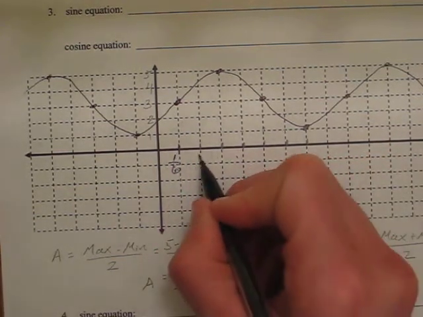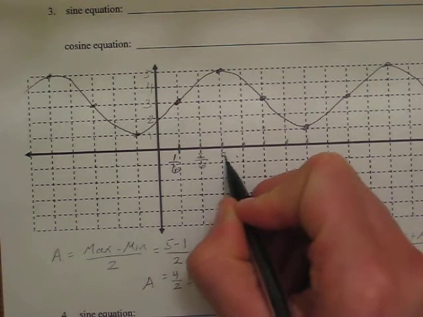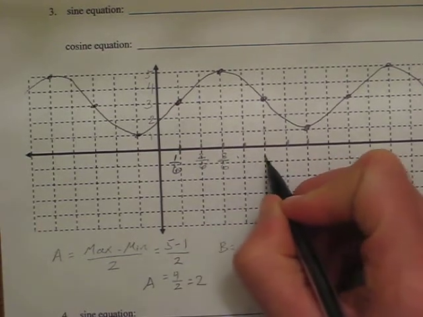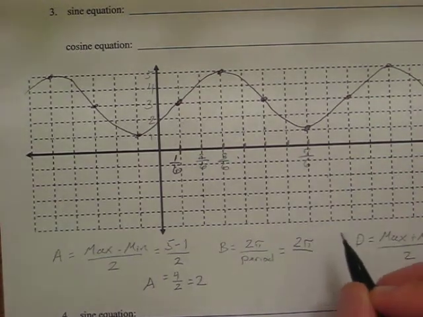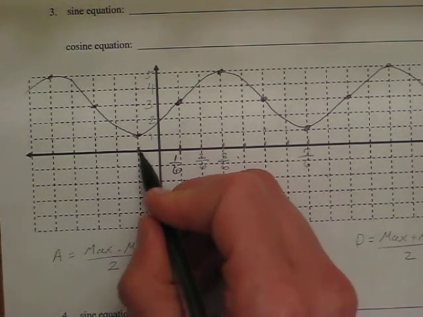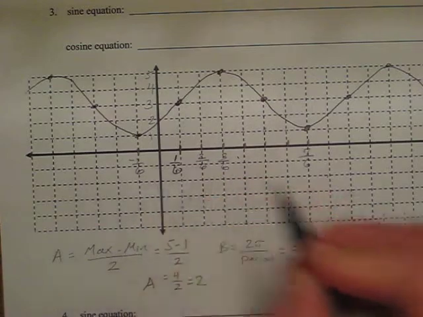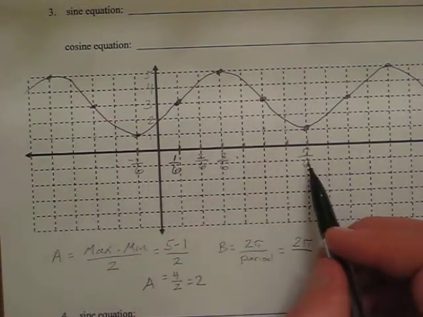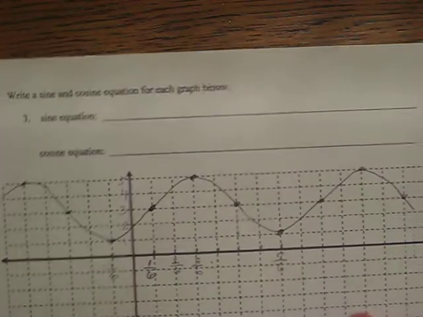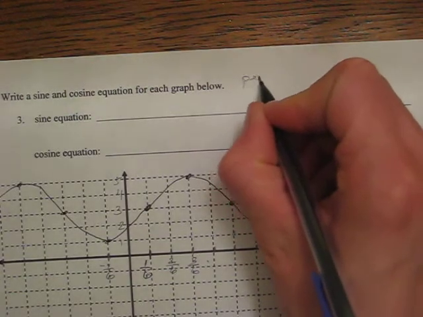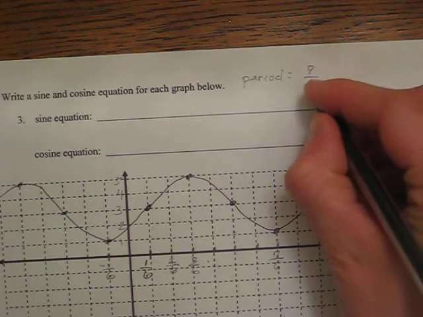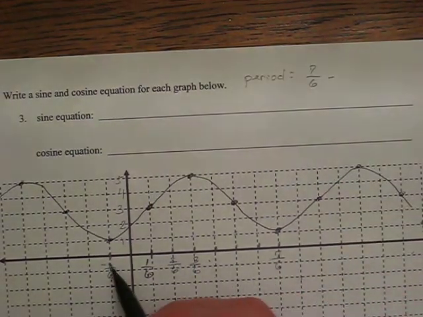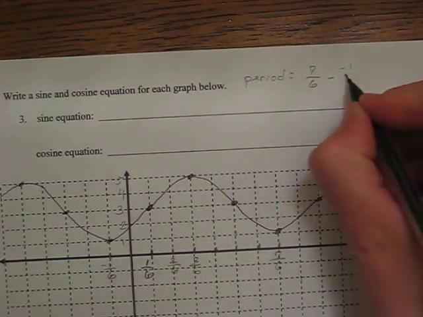So I have to figure out how far it is to this point right here. If this is 1/6, this is 2/6, 3/6, 4/6, 5/6, 6/6, and 7/6. This right here is going to be -1/6. To calculate the distance between these 2 points, you would say that 7 pi over 6, that's your final point, and subtract your initial point, which is -1/6.